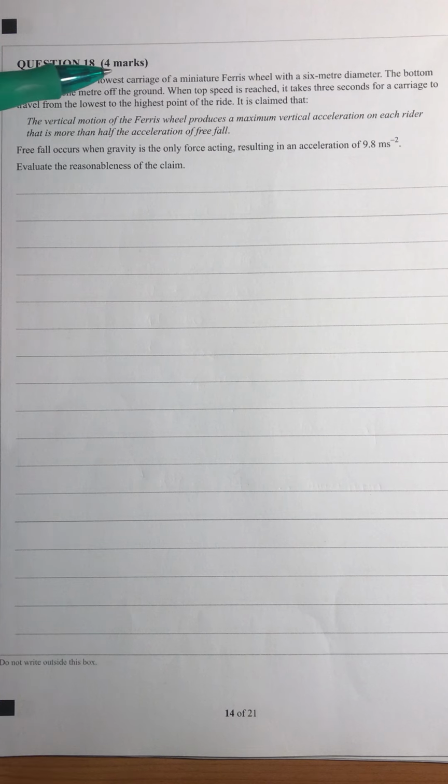We've got a person enters the lowest carriage of a miniature Ferris wheel with a 6-metre diameter. The bottom carriage is 1 metre off the ground. When top speed is reached, it takes 3 seconds for a carriage to travel from the lowest to the highest point of the ride. And then we've got a claim about the acceleration.